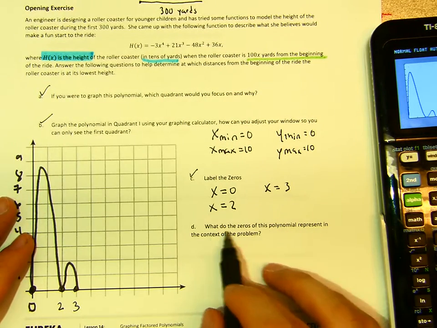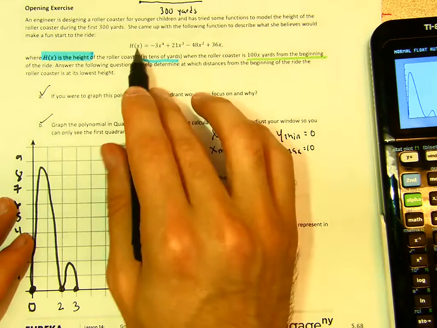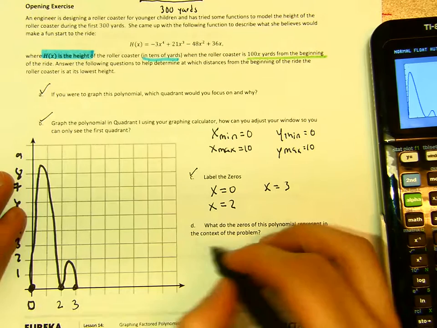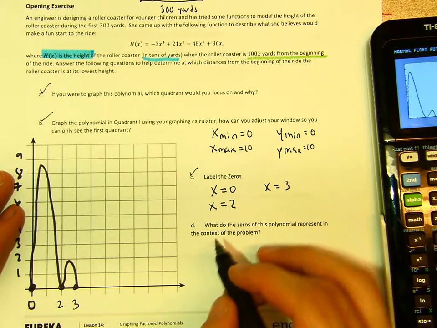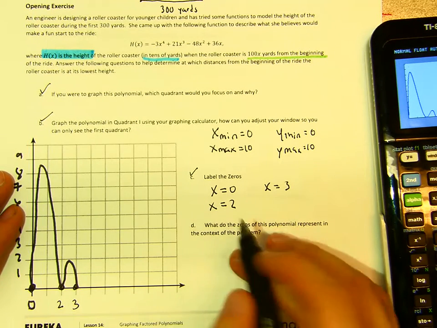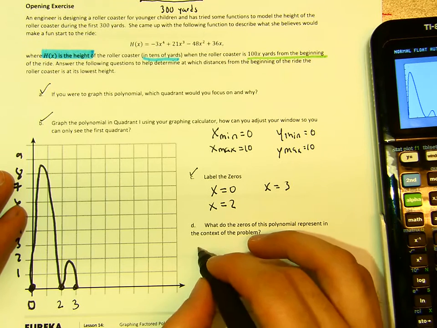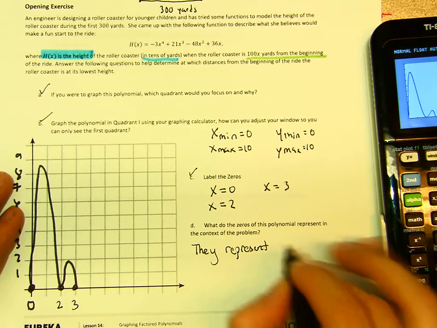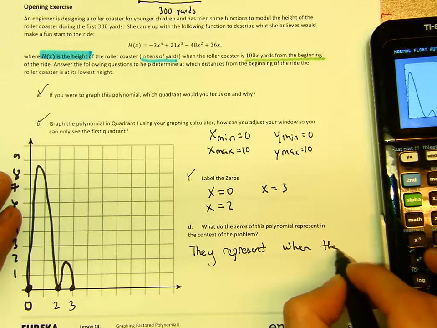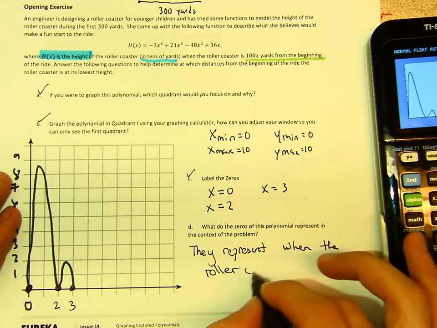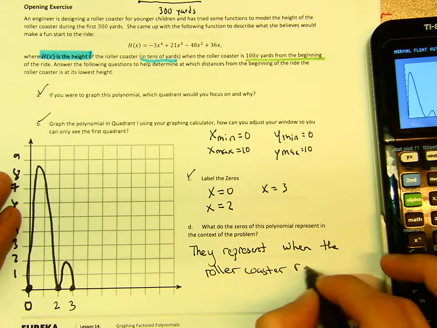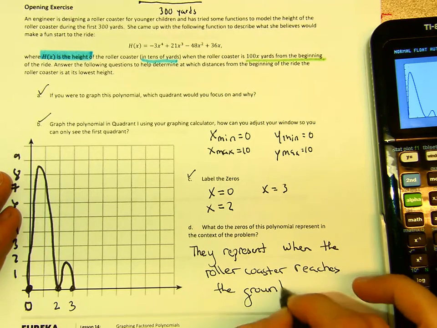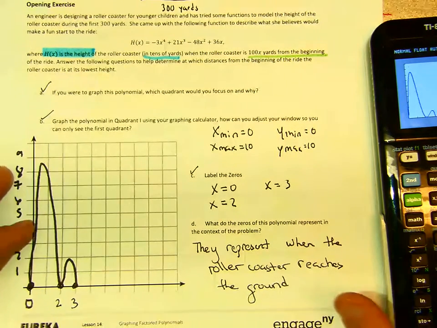So here, what do the zeros of this polynomial represent in the context of the problem? What do these zeros represent? Pause the video and try and write it for yourself. Or if you want, here, they represent when the roller coaster reaches the ground. Okay?